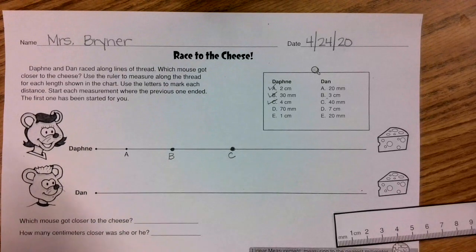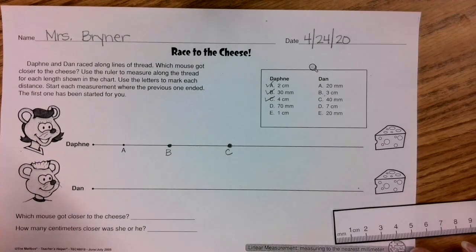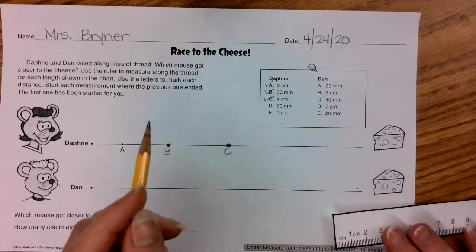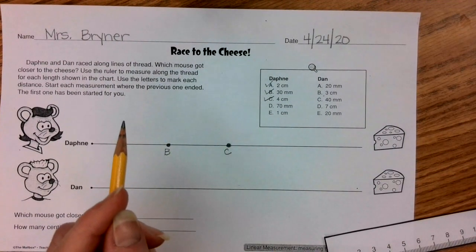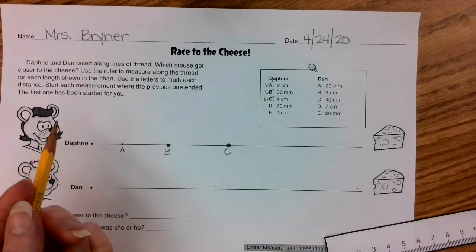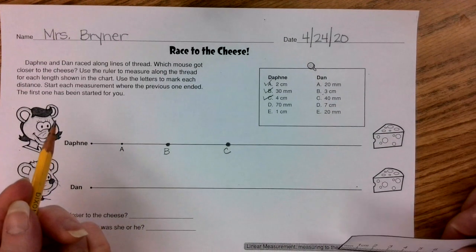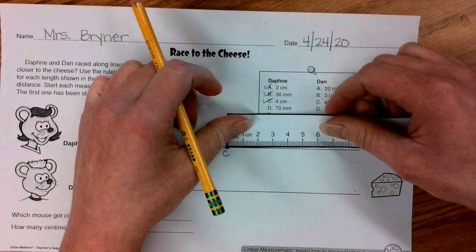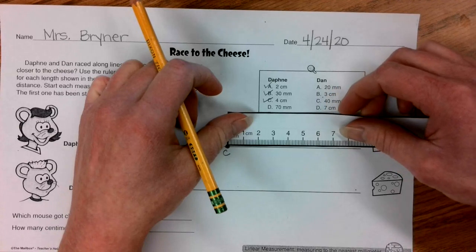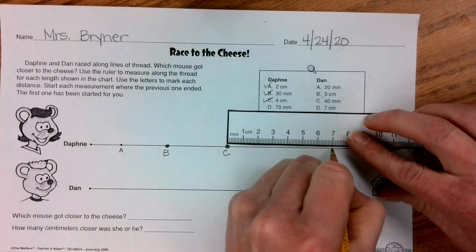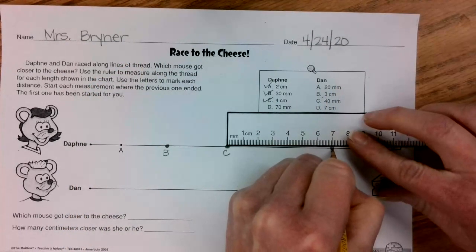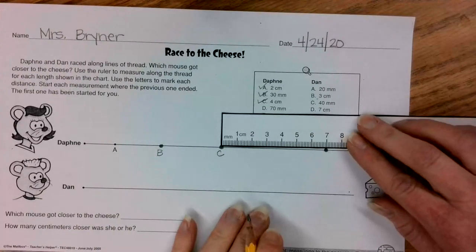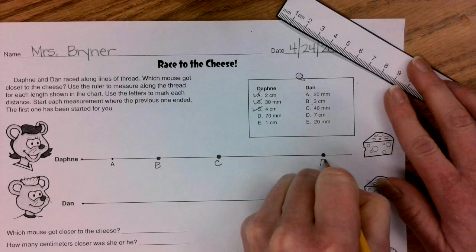Then after that, Daphne went, what? 70 millimeters, which is the same as 7 centimeters. So we're going to line that up right with the C. Okay, and we need to label that D.